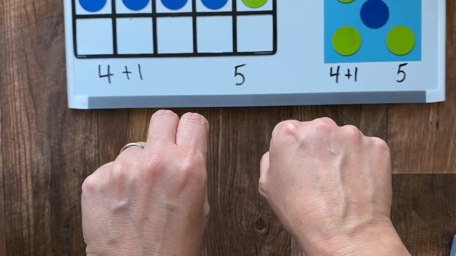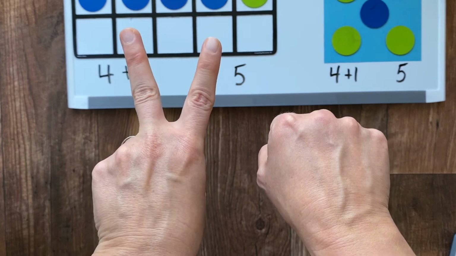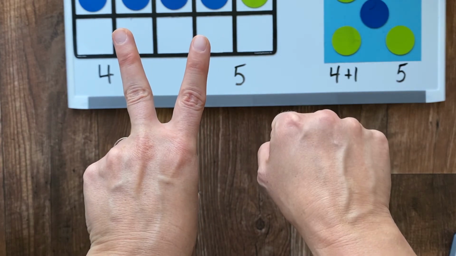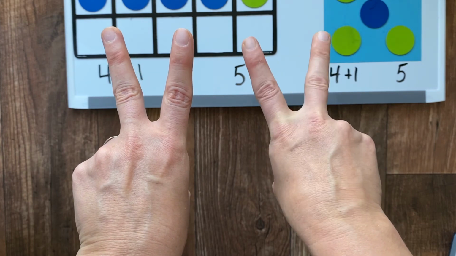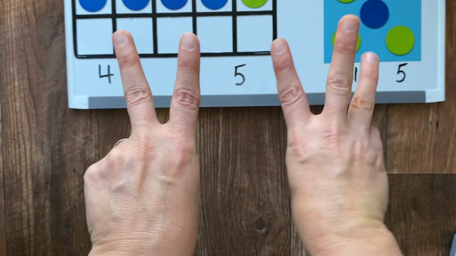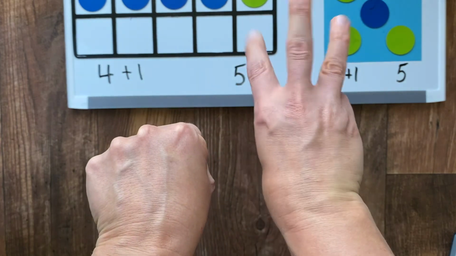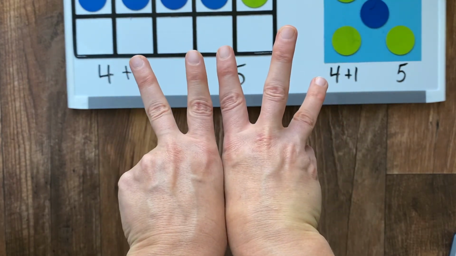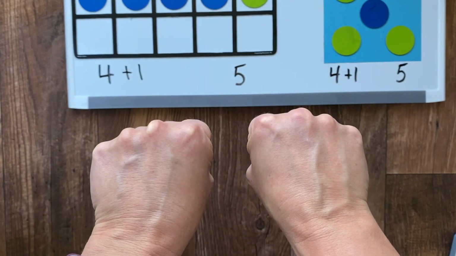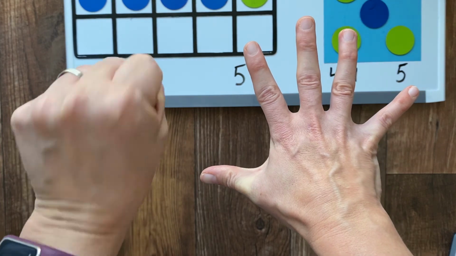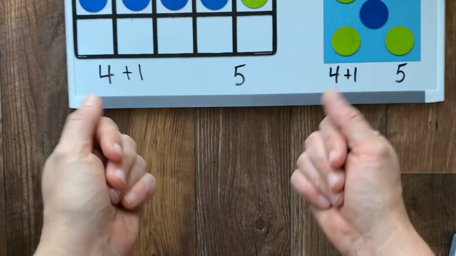Last one we'll try today. I can't remember if I did 3 or 2 last time. So let's do 2 on this hand. How many more on this hand to make 5? 1, 2, 3, 4, 5. I had to put up 3 more fingers. 2 and 3 together makes 5. Or 3 and 2 together makes 5. I can change hands just like magic. The last one we could also make is 5 and 0 together makes 5, because 0 changes nothing, because 0 means nothing.